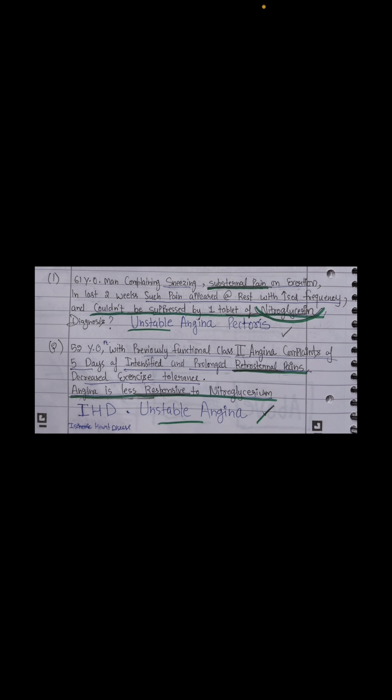Shortness of breath, nausea, or sweating may occur in the patient. So let's see some questions over it. A 61-year-old man complains of substernal pain attacks which occur on exhaustion. So substernal pain attack is typical for angina pectoris.